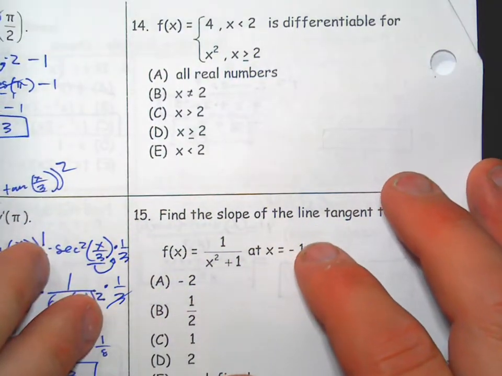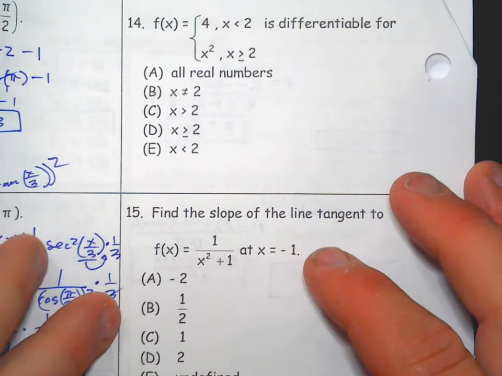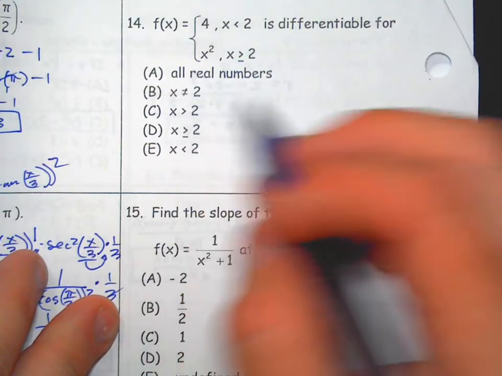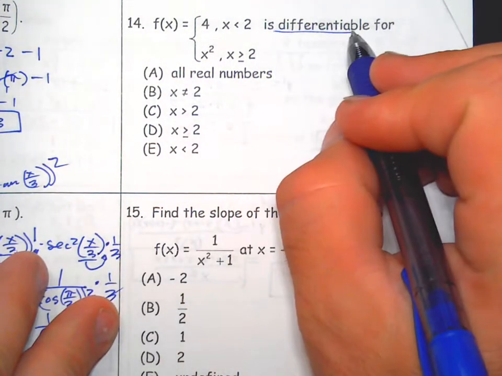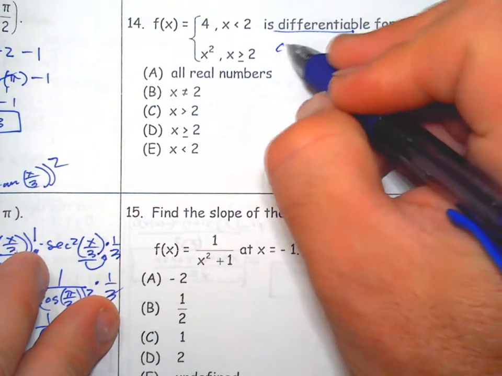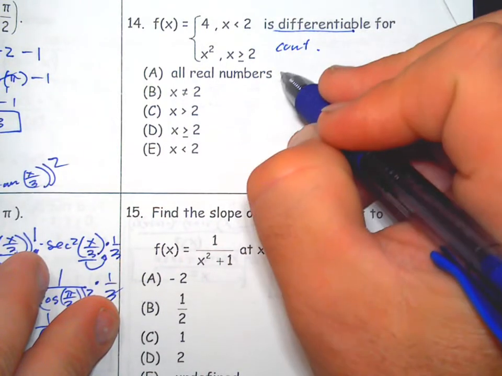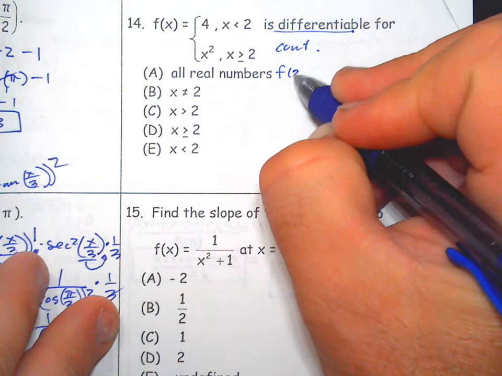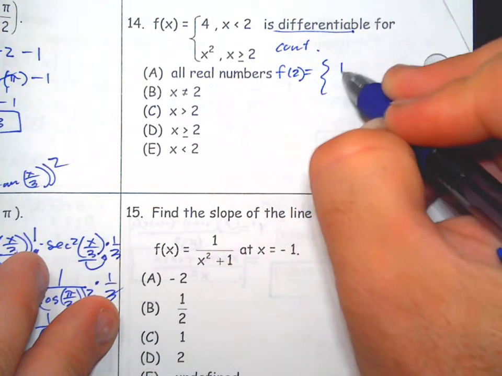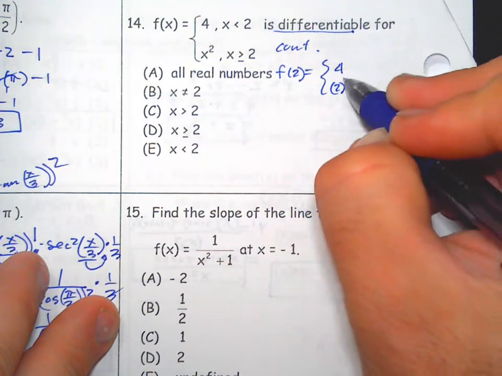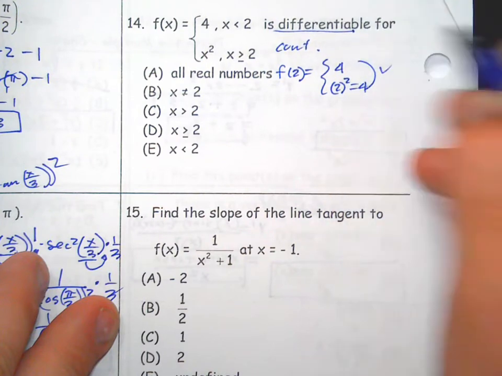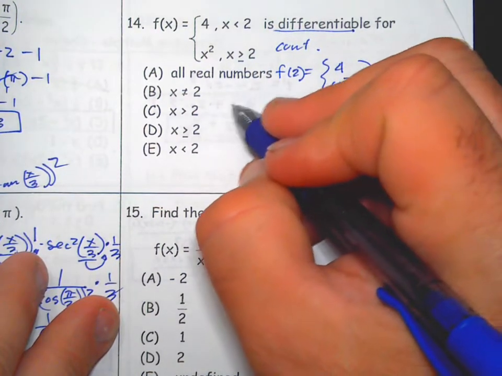Says it's differentiable for all numbers except for 2, greater than 2. Differentiable requires continuity, so we should check continuity first. The lazy way to do it is just plug 2 into both of these, and it works. So it's continuous. That has to be true before you do differentiable.